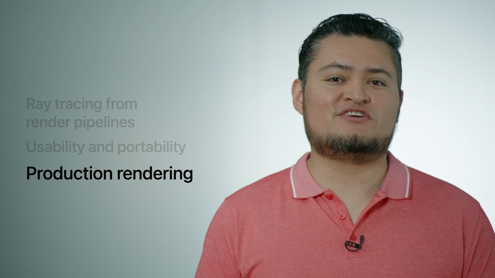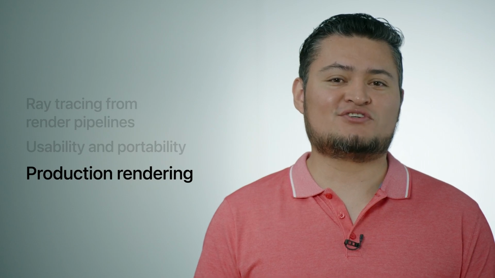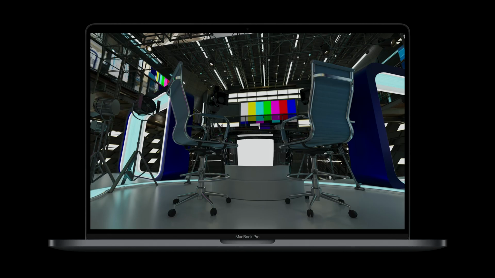So far in the session, we have talked about our new support for ray tracing in Render Pipeline, and the different usability and portability features we have added this year. Now let me show you what features we're introducing to enhance production rendering. Since Metal Ray Tracing API was introduced last year, people have been using it to render some amazing high-quality content. This year, we've added 2 new features to make it possible to render even better content.